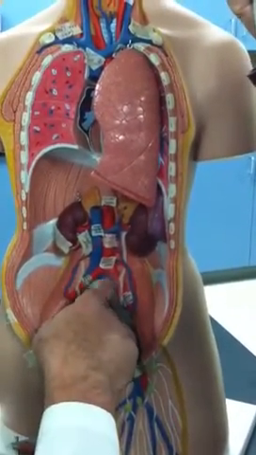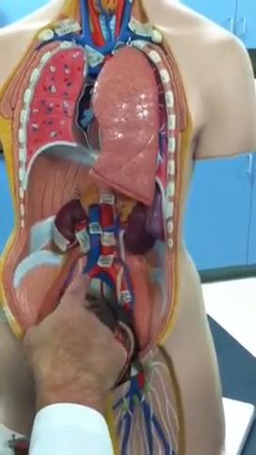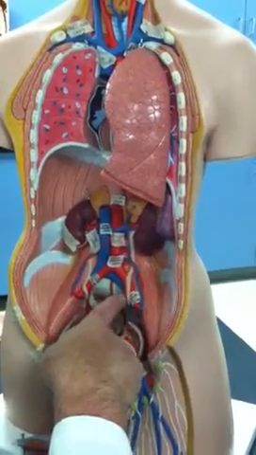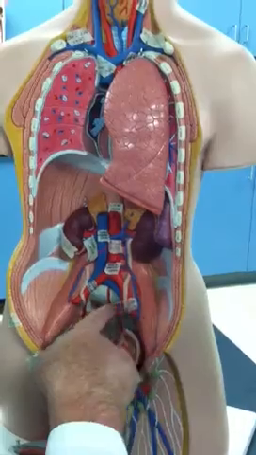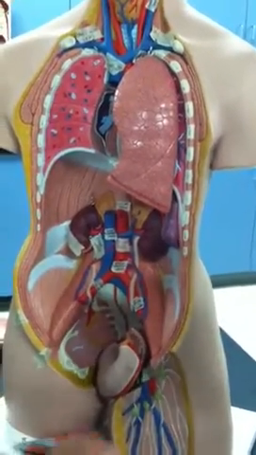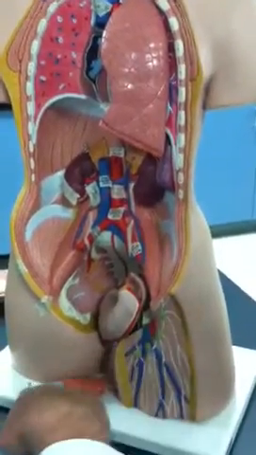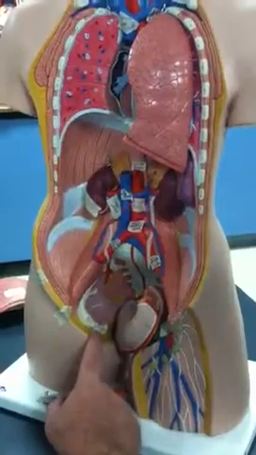But I do want you to know these two blood vessels here. This is the common iliac artery here, common iliac. And then that's external iliac, internal iliac artery. So common iliac, external iliac, internal iliac. And it becomes the femoral artery. So the external iliac becomes the femoral artery. And then, of course, you should be able to identify the inferior vena cava.